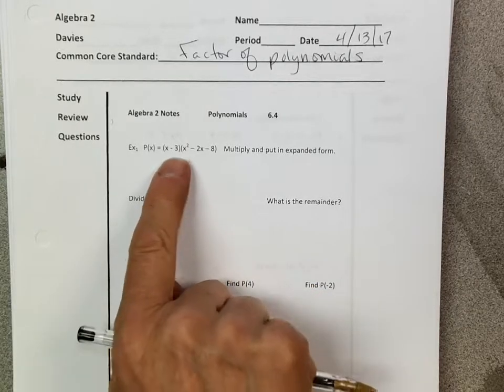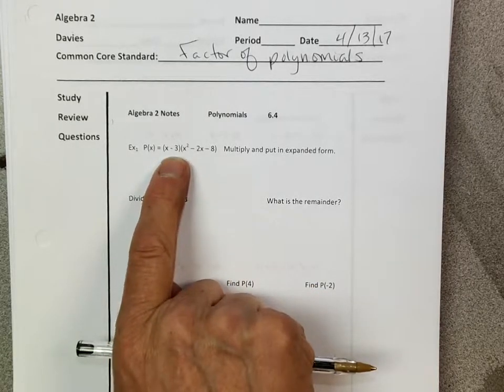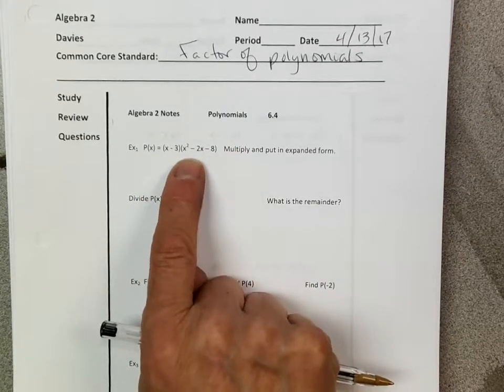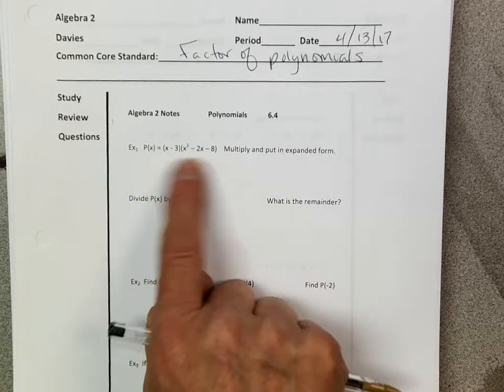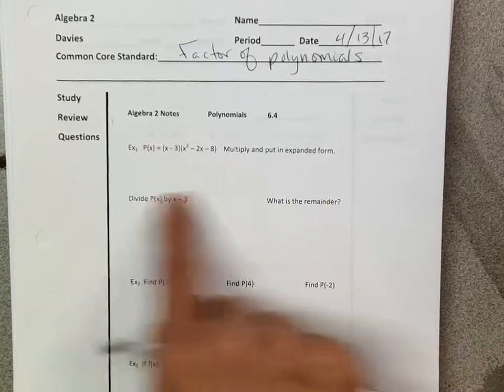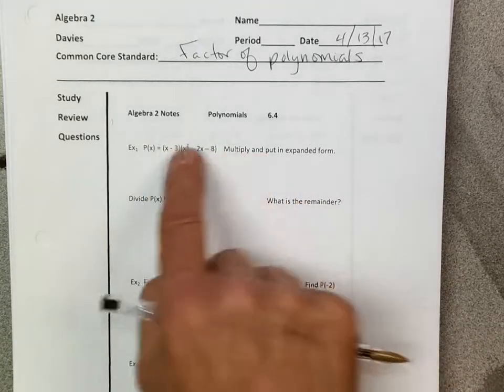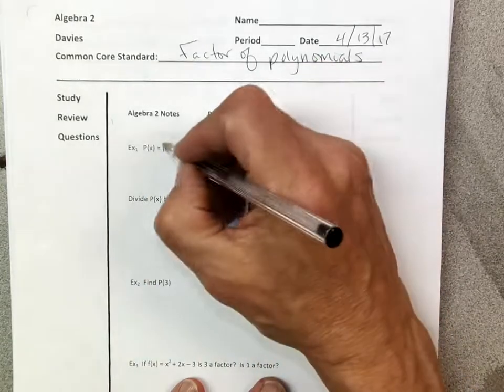So right off the bat, x minus 3 is a factor of what do we get here? Because this times this will get us something, right? So x minus 3 and x squared minus 2x minus 8, both of them are going to be factors of what we get. Does that make sense? Because this times this will get us what we get. So these two will be factors. So let's multiply it out.